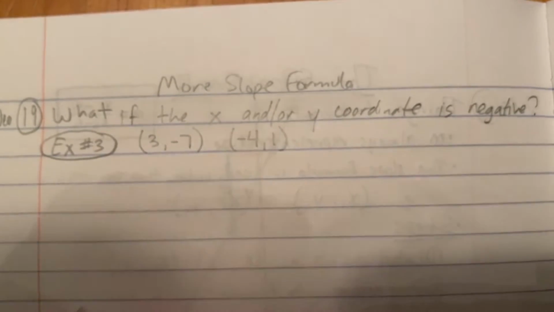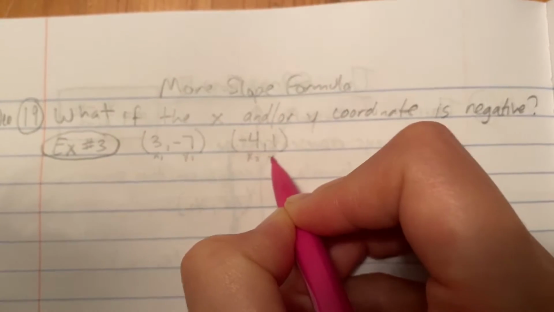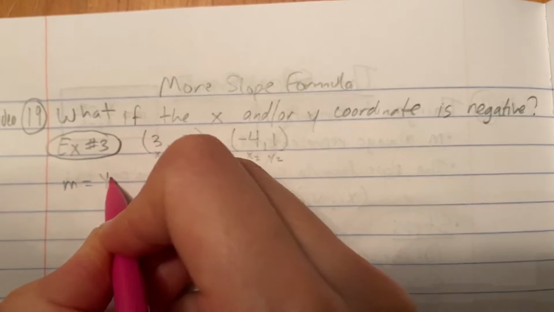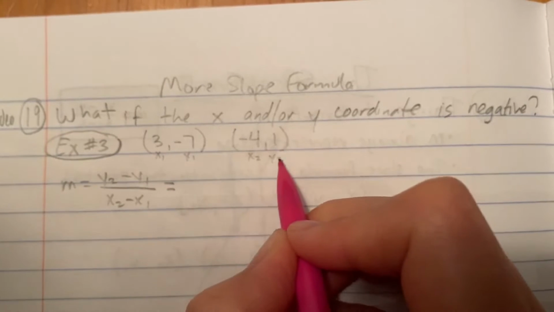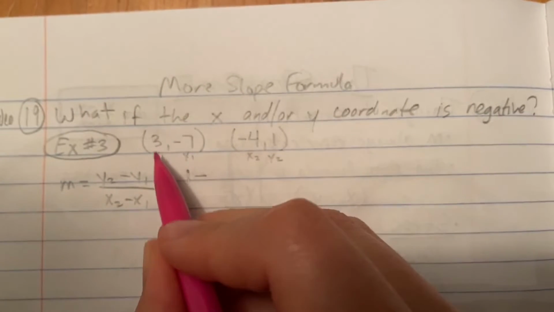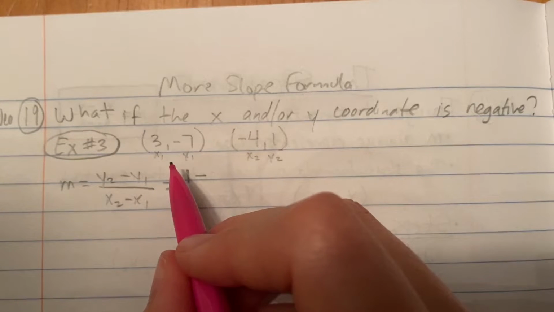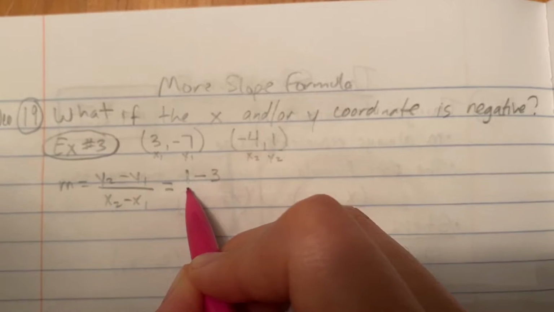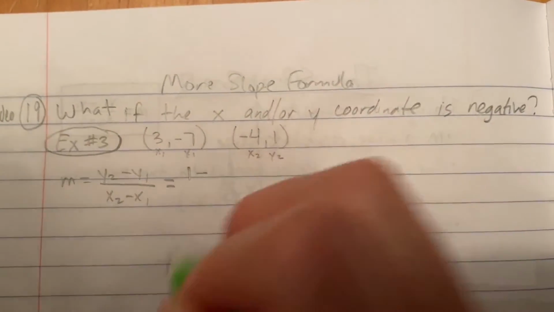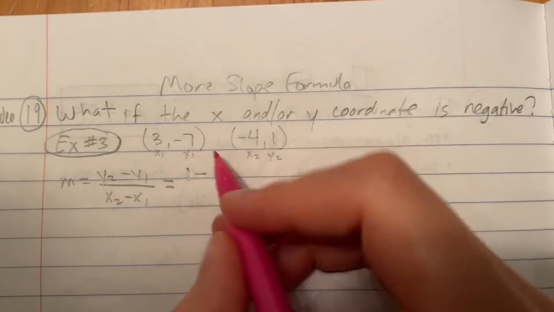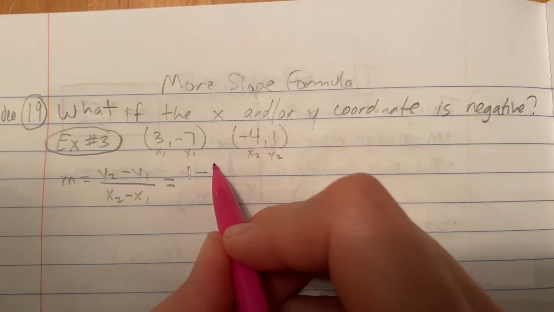Okay, so we go through the same steps here. So I'm still going to say, okay, this is x1 and y1. This is x2 and y2. And I'm going to plug into my formula, y2 minus y1 over x2 minus x1. So y2, 1, minus three. Sorry, this is where I'm confusing myself. I'm just misreading this. Sorry about that. y2 minus y1 is 1, y2 minus, not 3, right? But it's minus y1. So that's negative 7.